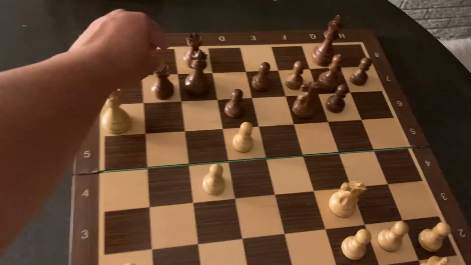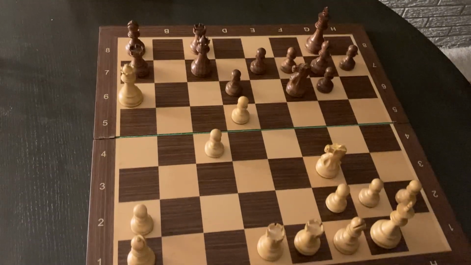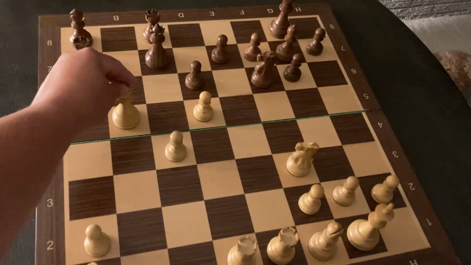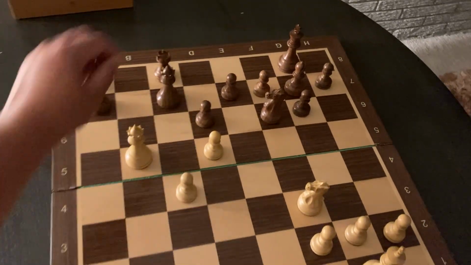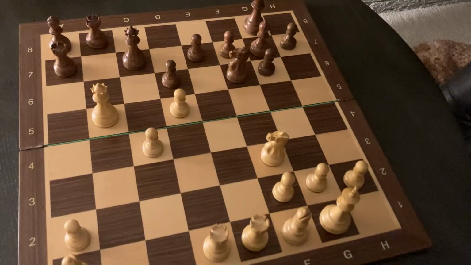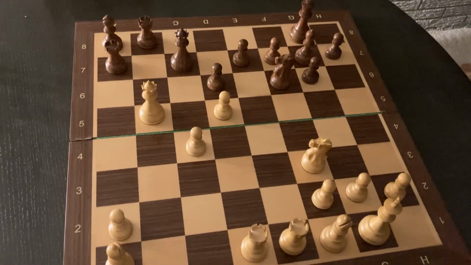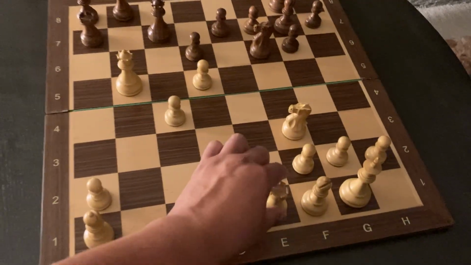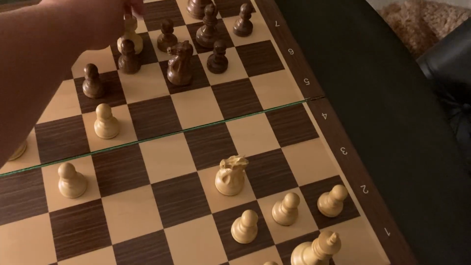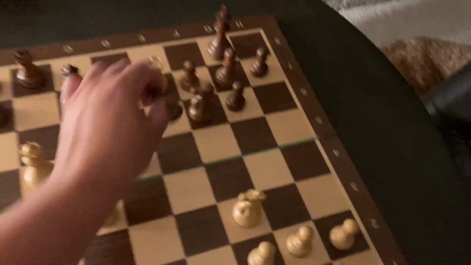He moves rook over. I move queen here. Now, remember, this is key. The queen's protected by the pawn. He goes rook here. But instead of moving my queen away and running away from the threat, I counterattack, and I take my rook and I take his pawn on e7.